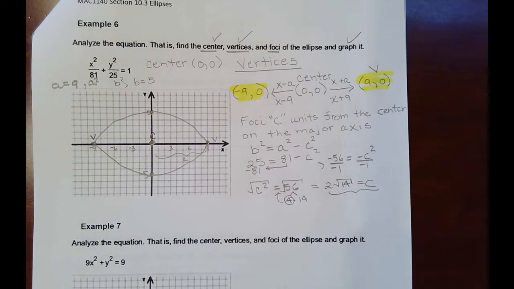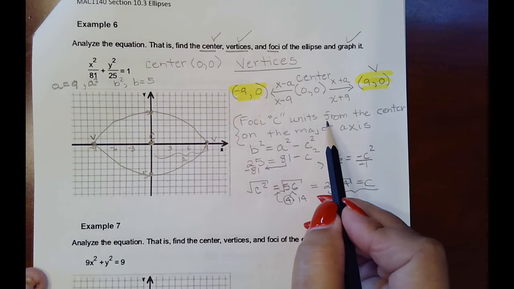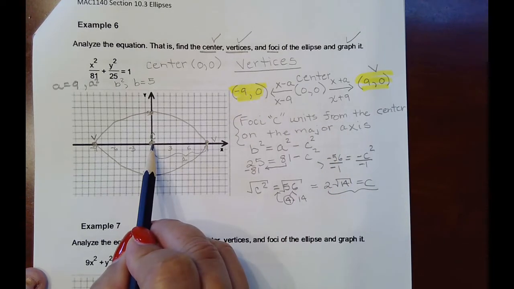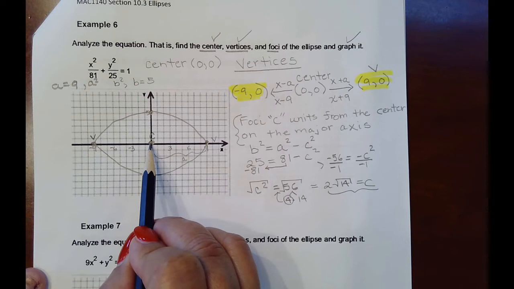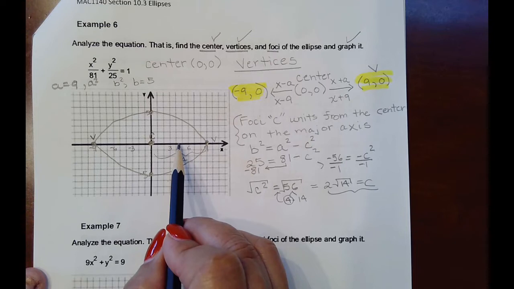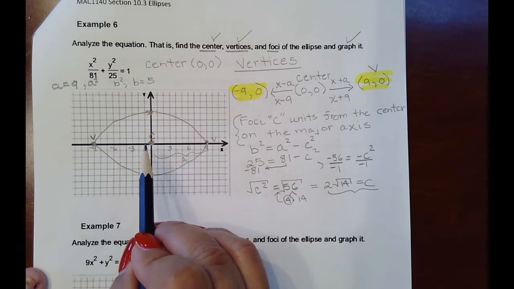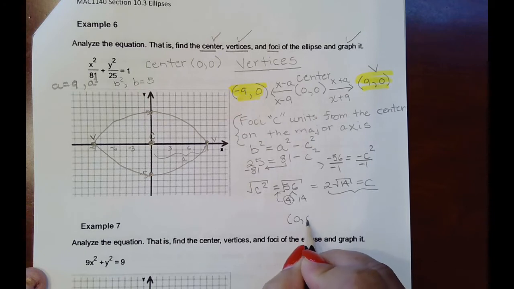So now, when we try to actually give the coordinates of the foci, remember what I wrote right here. The foci are located C units from the center. So you're going to start at the center. You're going to stay on the major axis. Well, you can see that this is the major axis. So stay moving on that axis in order to move out to the foci. So we are moving horizontally. Therefore, we will be impacting our x-coordinate at the center. So coordinates of the center, again, were 0, 0.